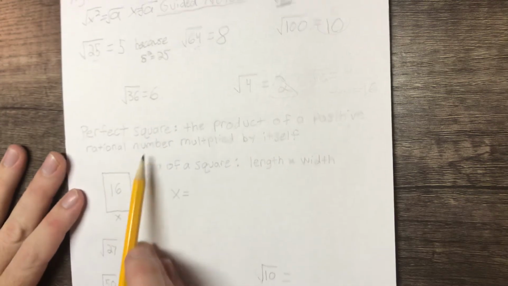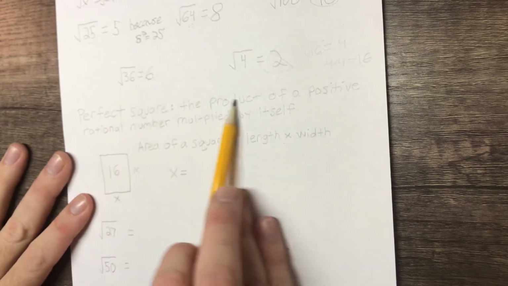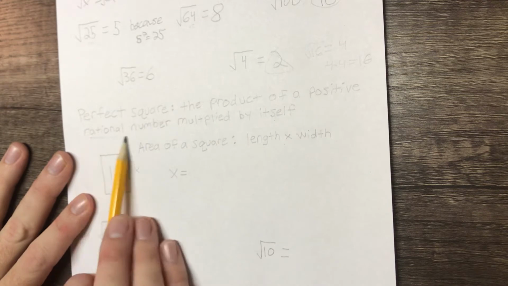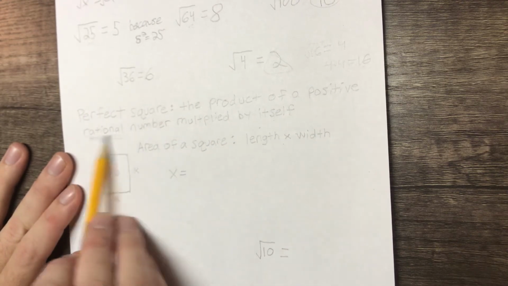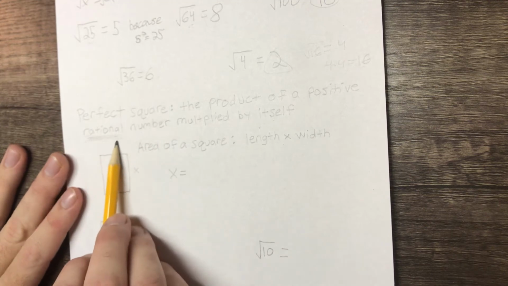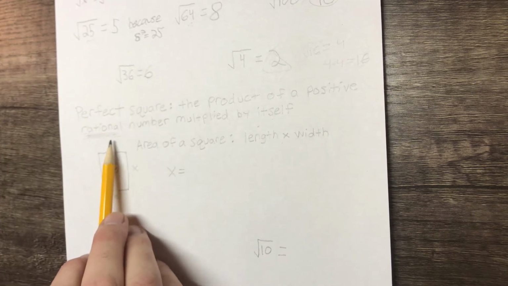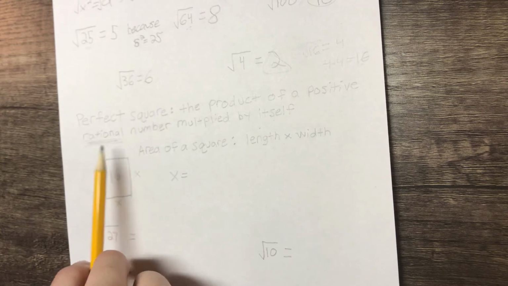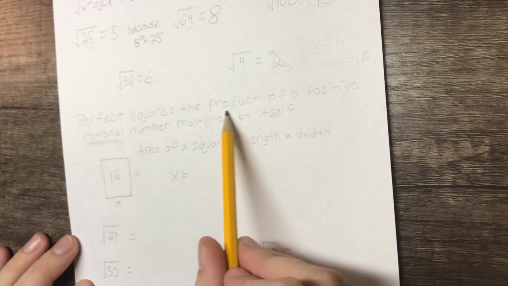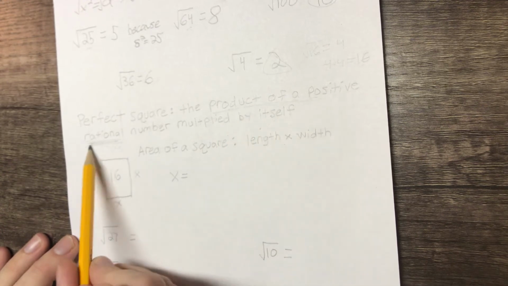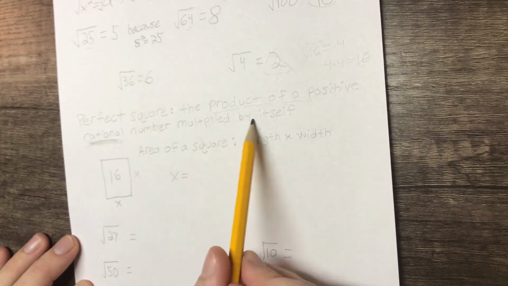So the definition of a perfect square is the product of a positive rational number multiplied by itself. If you don't know what rational means, we're going to cover that in a later lesson this week. We're going to go over a bunch of different types of numbers in the number system. But right now what you want to concentrate on is the product of a positive rational number multiplied by itself.